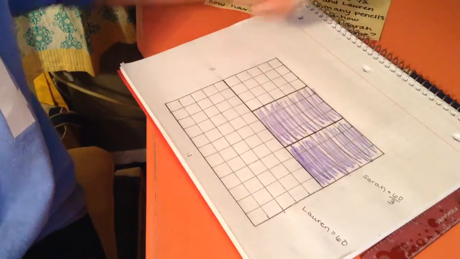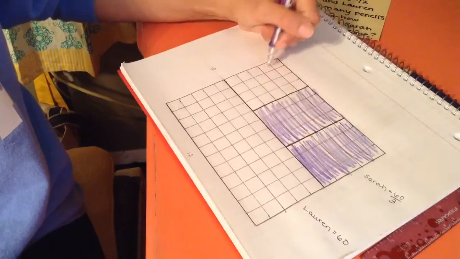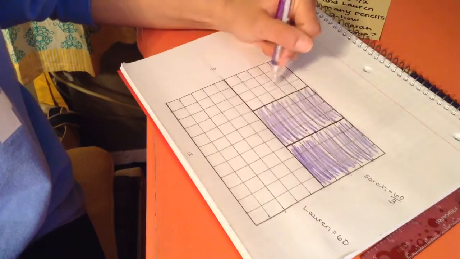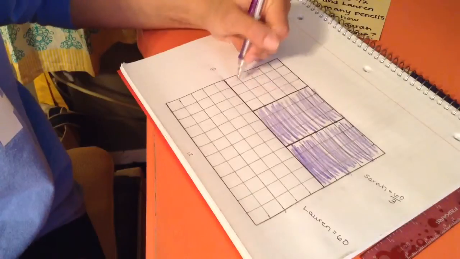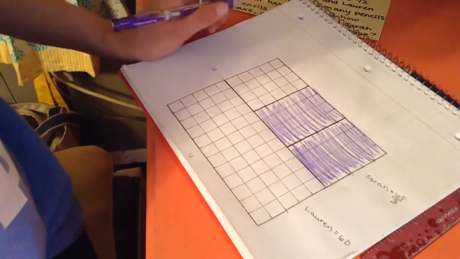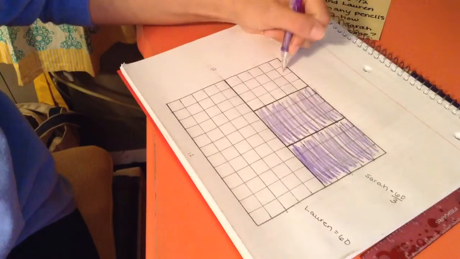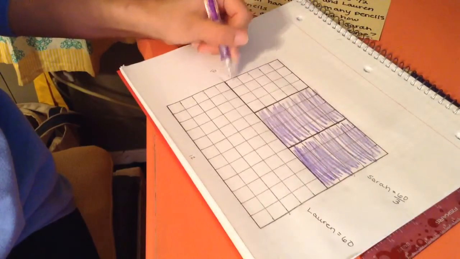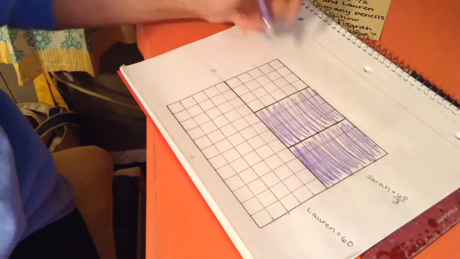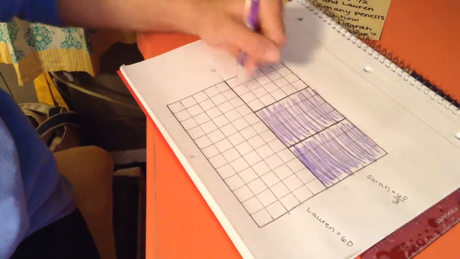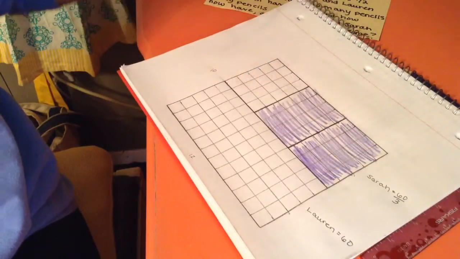So let's count how many she has right now. 1, 2, 3, 4, 5, 6, 7, 8, 9, 10, 11, 12, 13, 14, 15, 16, 17, 18, 19, 20. So right now Sarah has 20 pencils. You can also count it across. So 1, 2, 3, 4 by 1, 2, 3, 4, 5. So 4 times 5 is 20. So right now Sarah has 20. We're just looking at this section right here.